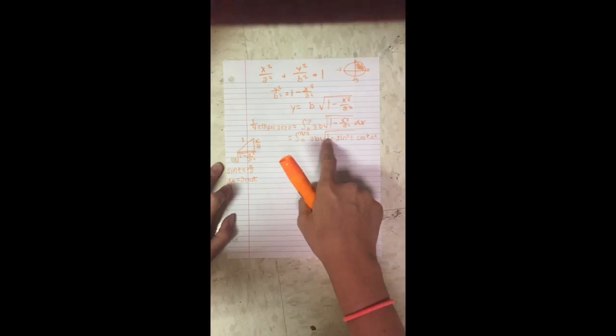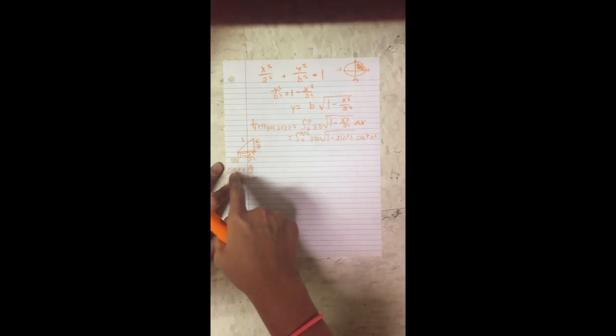So this is because our 1 minus sine squared is from this right here, and then the cosine t comes from the dx.